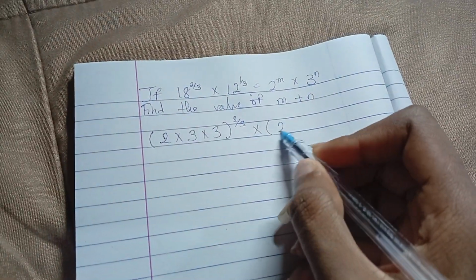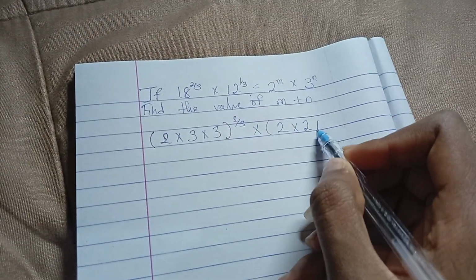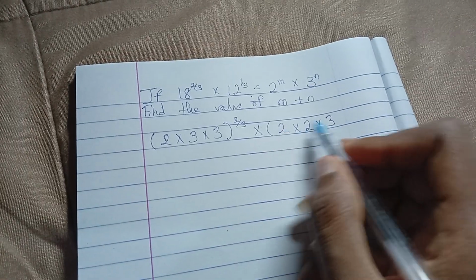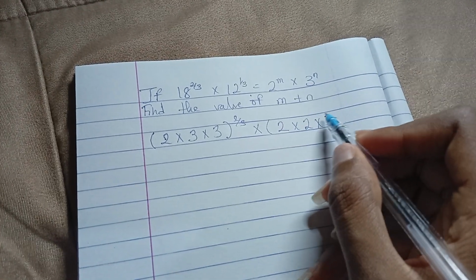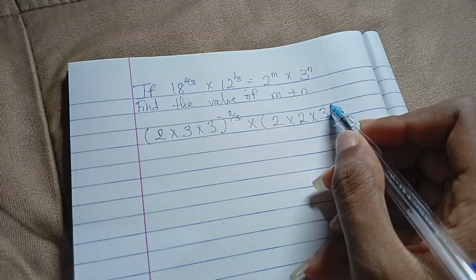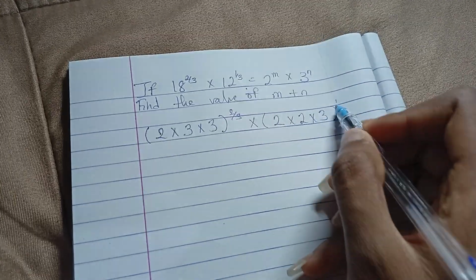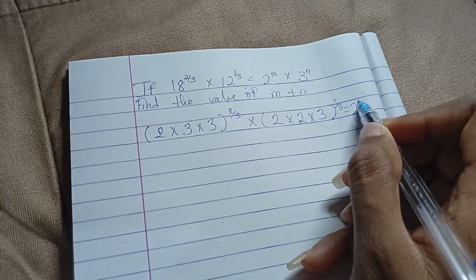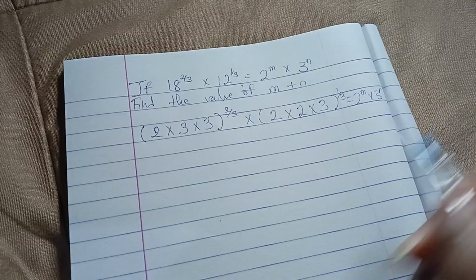So this will be 2 times 2 times 3, all raised to the power 1 over 3, equal to 2 to the m times 3 to the n.